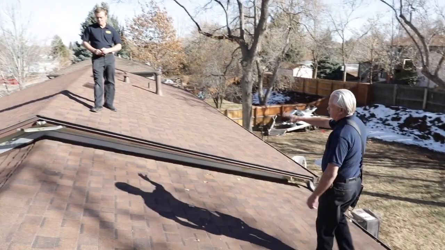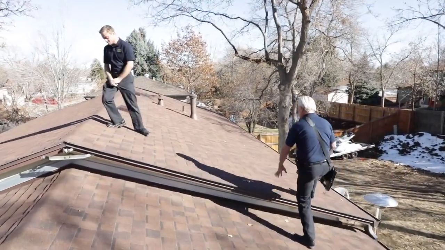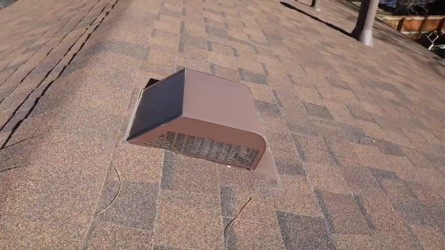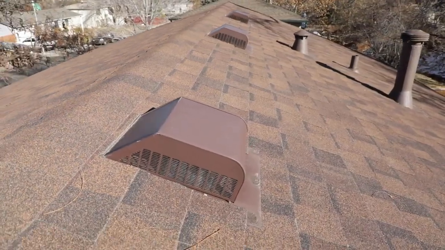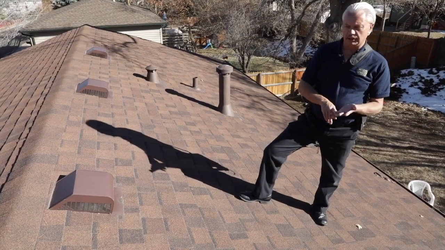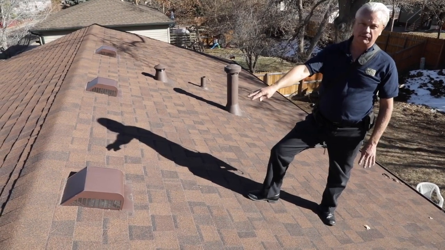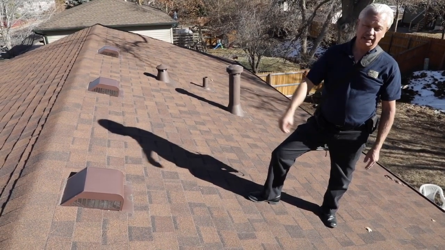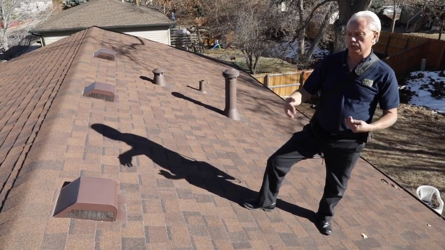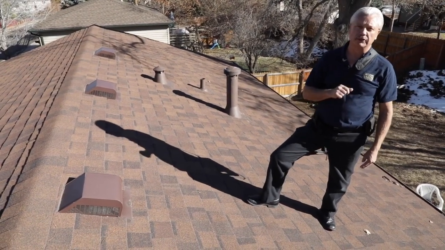Let's step off the garage roof onto the main roof. Talking about these turtle vents or ridge vents, we want to see them at the very peak. Code says that if there's no vapor barrier in the attic, you're required to have a square foot of venting for every 150 square feet of attic. If there's a vapor barrier, we're only required to have 1 square foot for every 300.